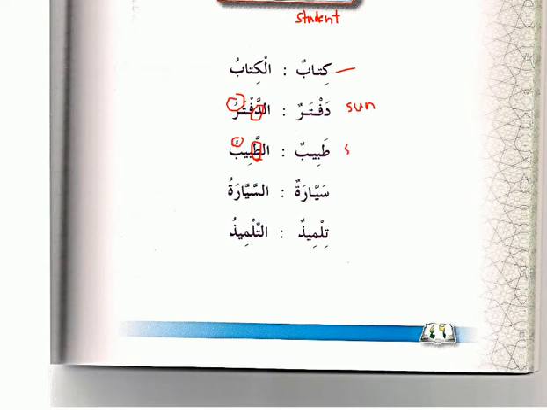So now we have so far two that we've seen. At-tabibu. The doctor. This one's also sun. Okay. So it's all clear. With some letters, there's going to be the shadda. With some letters, there's going to be the sakin. So now, what about sayyaratun? Sayyaratun. Good, exactly right on.